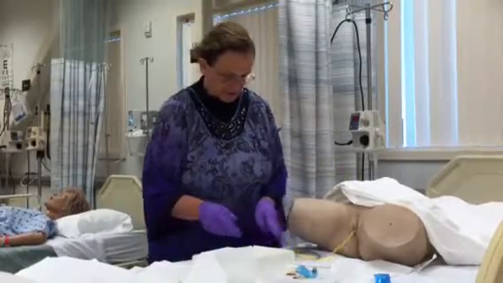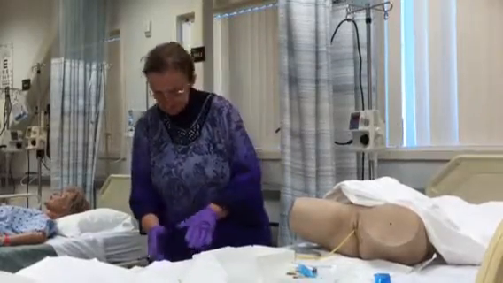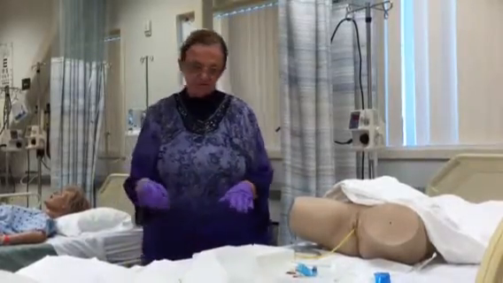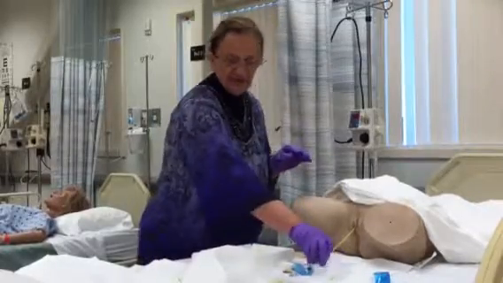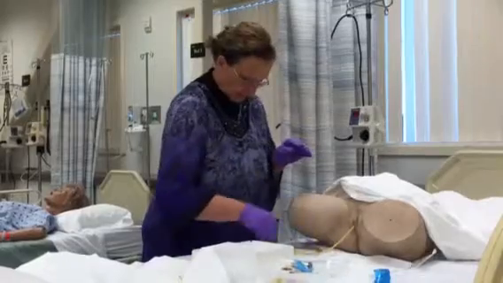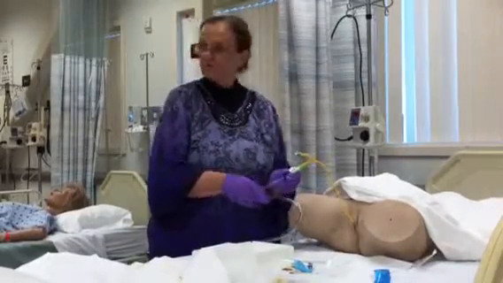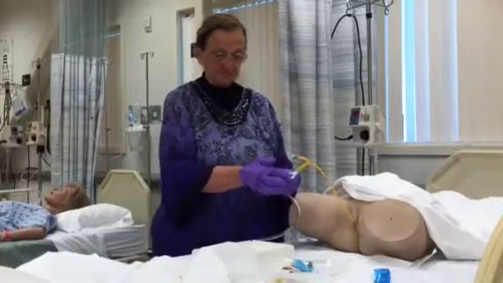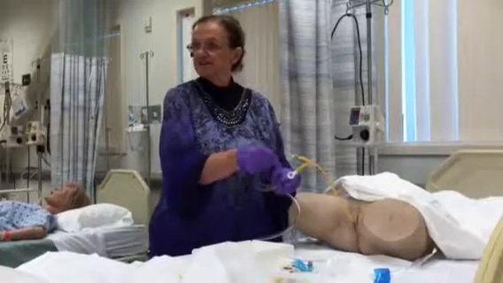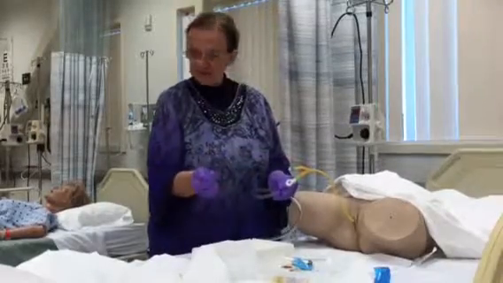Usually when we put a catheter in, we like to get the first urine specimen. I can get the urine specimen from the bag because the bag is sterile, and I would label it with time, date, initials, patient name, and all the proper labeling. If the catheter's already been in for a while and I need a urine specimen, I can get it out of this port by cleaning it with alcohol and pulling up with a syringe.